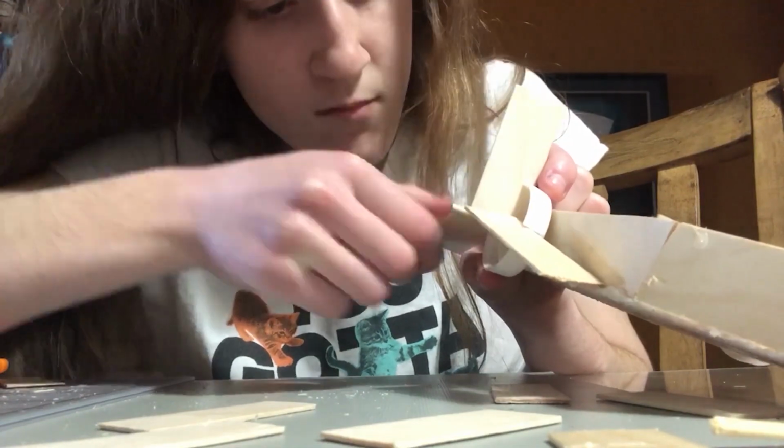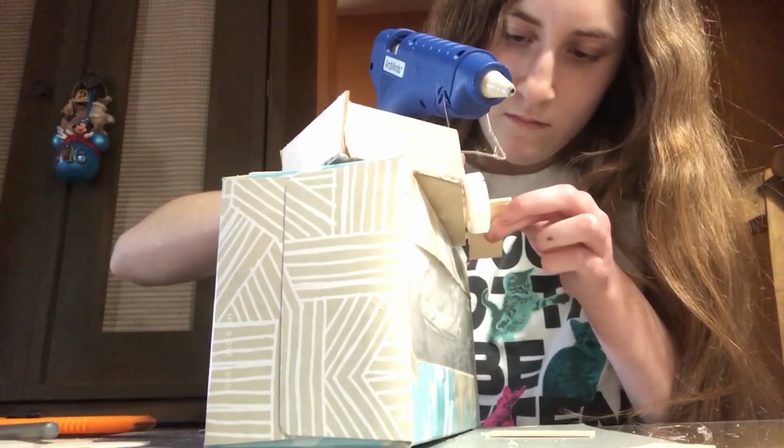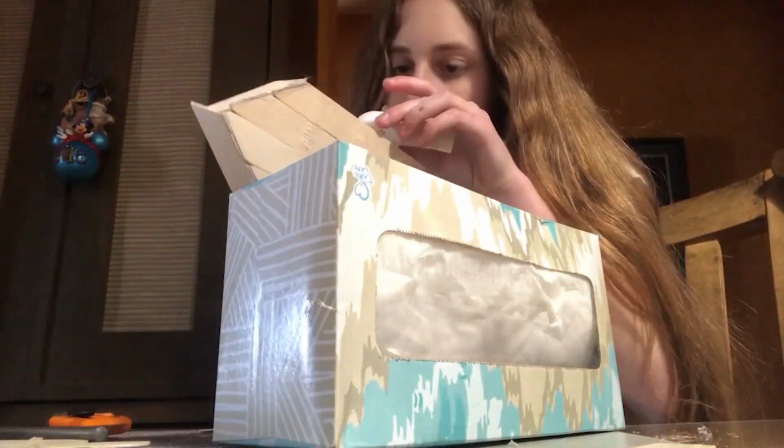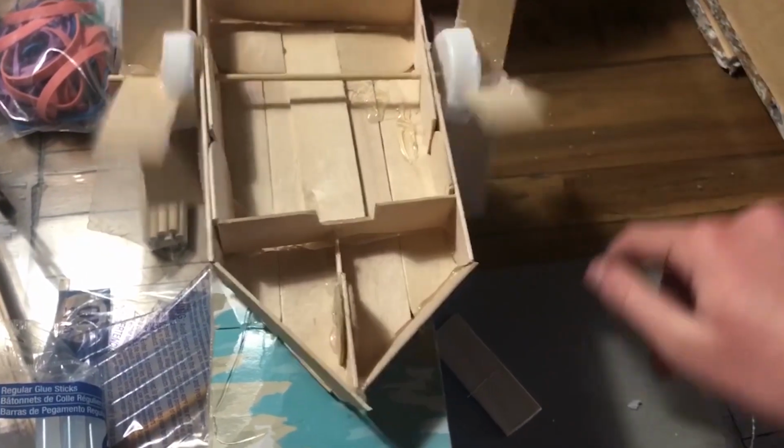Cut off the top of the skewer, insert the paddles, and glue them together. Insert the skewer through the boat and cut it down to size. While putting on the other paddles, make sure they are in sync with the other bottle cap. Glue on the rest of the paddles and make sure nothing is interfering with the spin of the wheels.